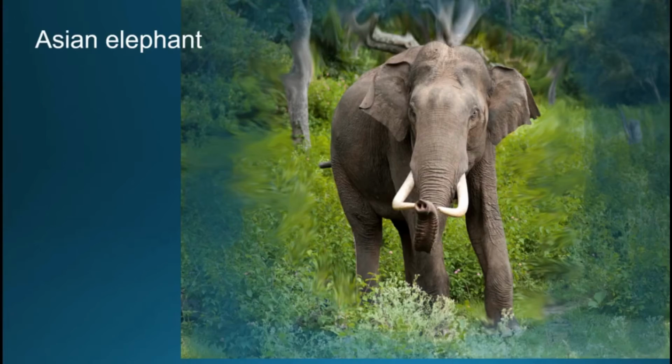Even the Asian elephant is in danger. It is again considered an endangered species by IUCN. And why is it? Again the same reason, poaching. And why do the people poach? Because again the organs of these animals, particularly the teeth, are more wanted by the people.